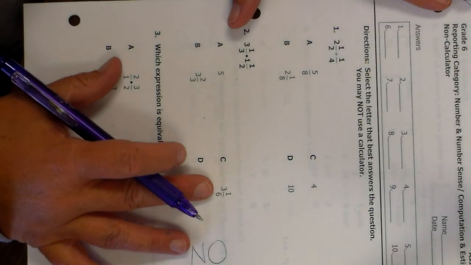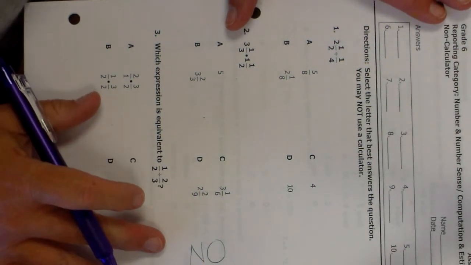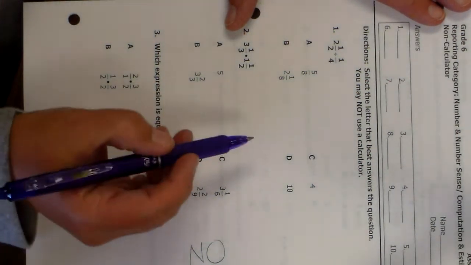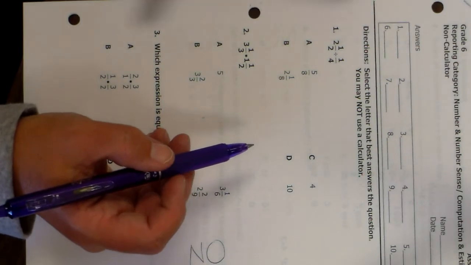We will start going over review with assessment 1, which is in your number and number sense. It is your non-calculator portion. I will be working each problem and doing some discussion as we go through. So if you miss these problems, these are the ones you need to focus on.